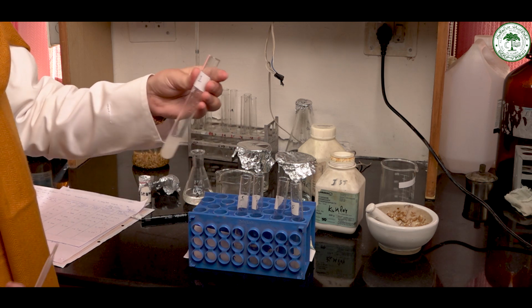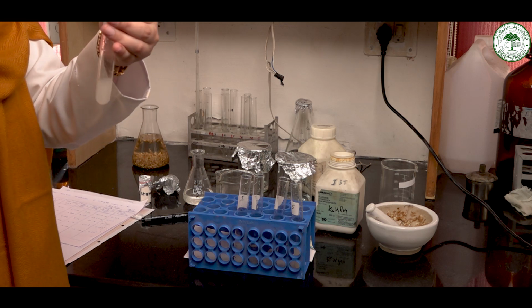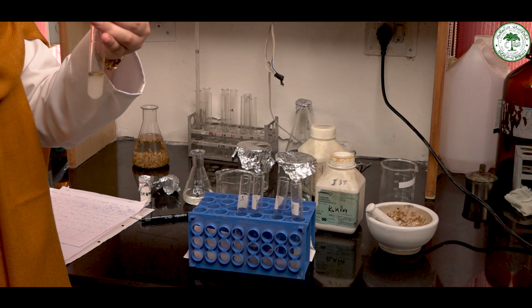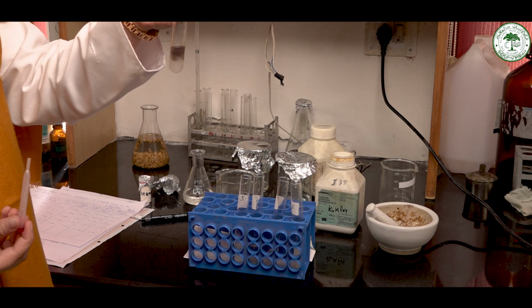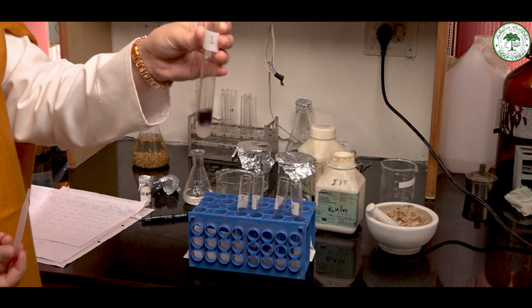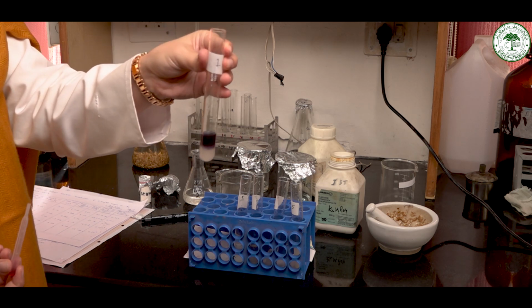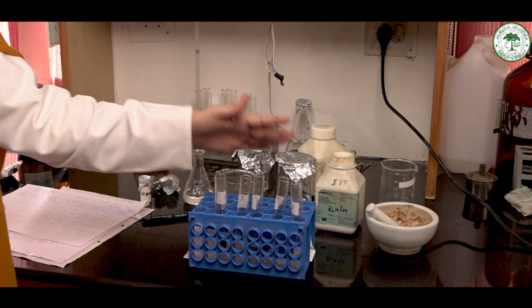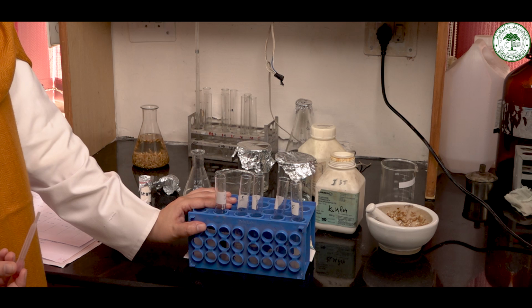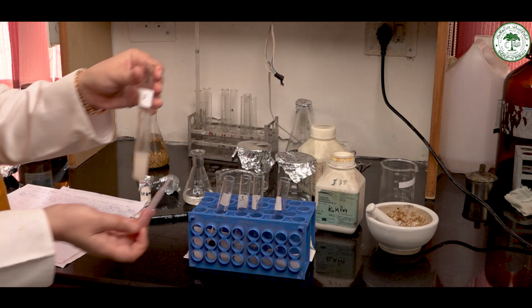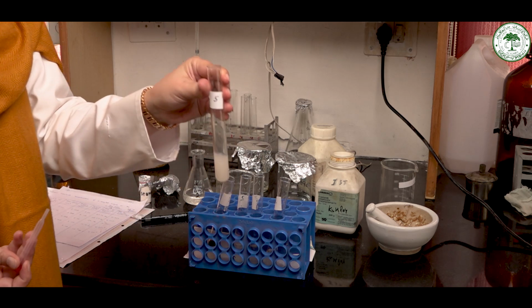Now, first we will add the iodine. Now the appearance of color has been seen, and the time taken for this to decolorize will be noted. Similarly, in all of the test tubes, the same will be repeated. In test tube number 5, the substrate concentration is maximum.